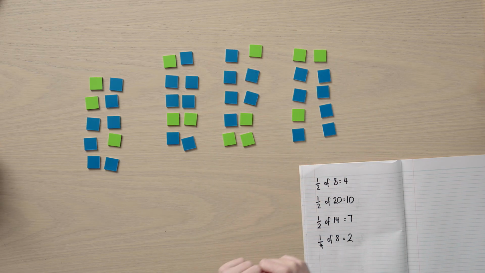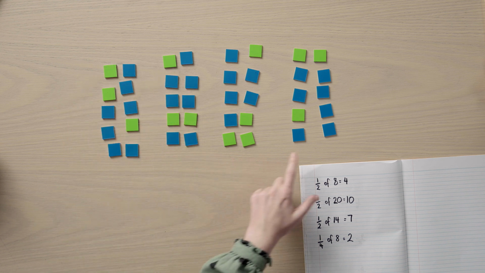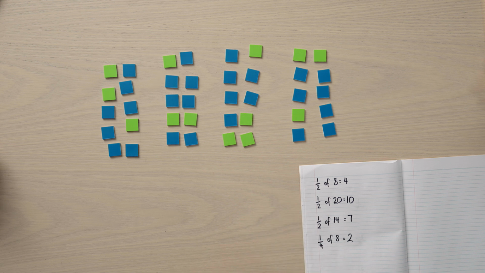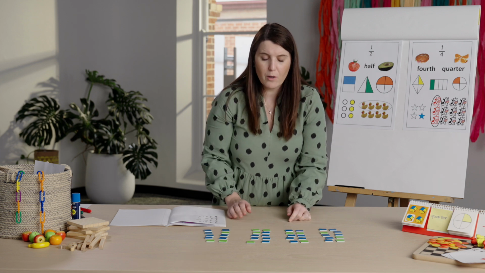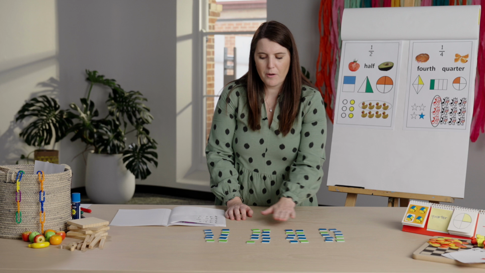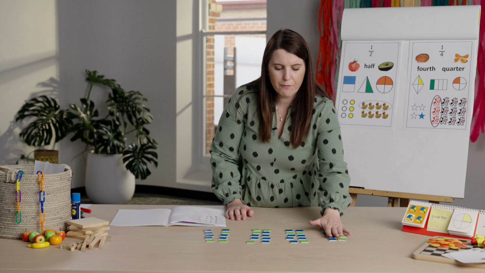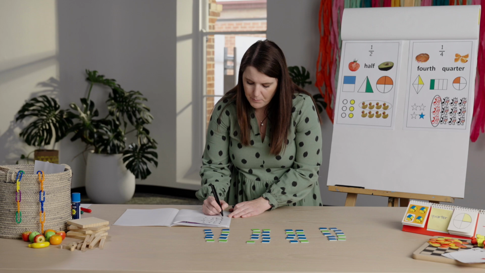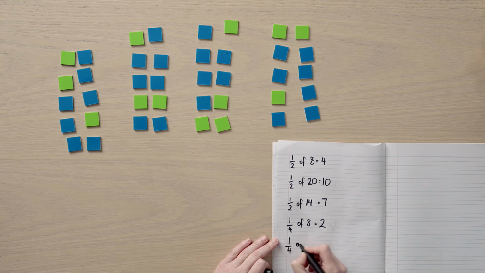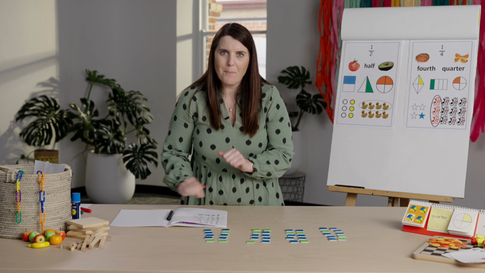What do you notice? I notice that each group is a group of 10. So if I share a group of 40 into 4 equal groups, each group has a number of 10. 1/4 of 40 is 10. So let's write that in our learning books. 1/4 of 40 equals 10.